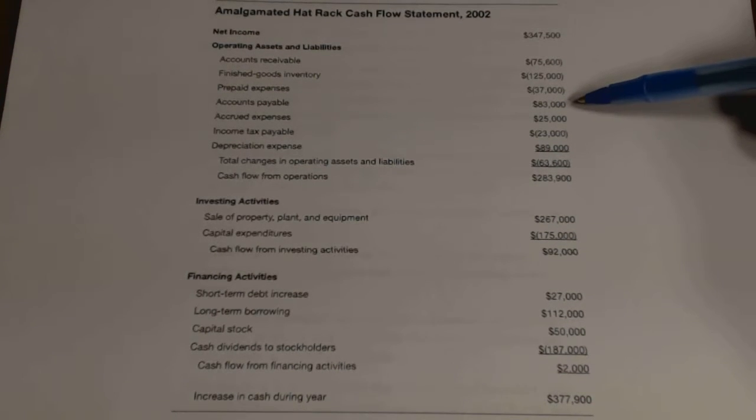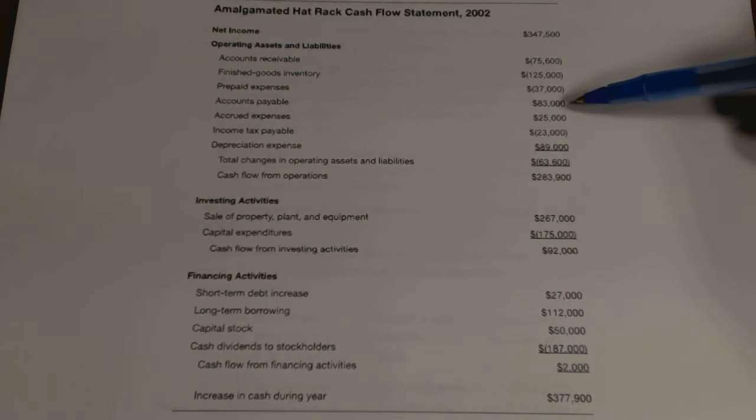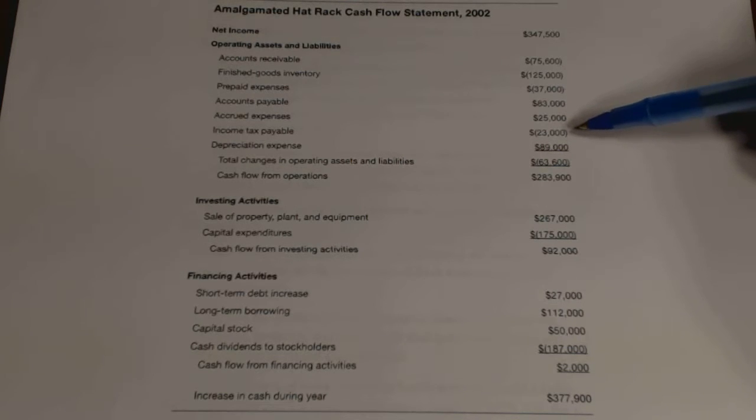Accounts payable, this went positive. So that means that your accounts payable went down, because accounts payable is a usage of cash. So this is positive, so it means that they went down because you didn't have to pay as much. So it's kind of contra to what you think. Income tax payable went up because you used cash, or you used more cash.